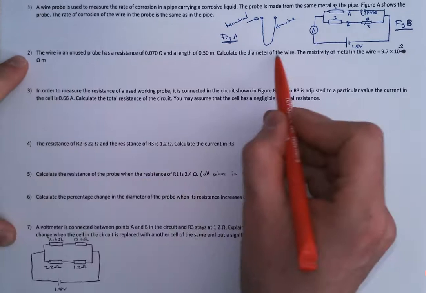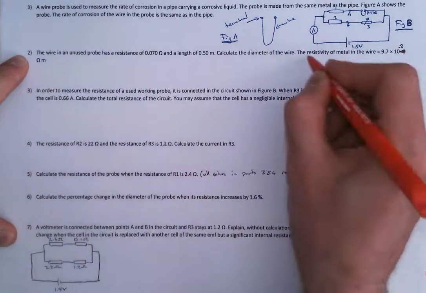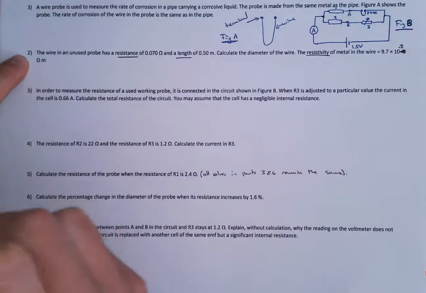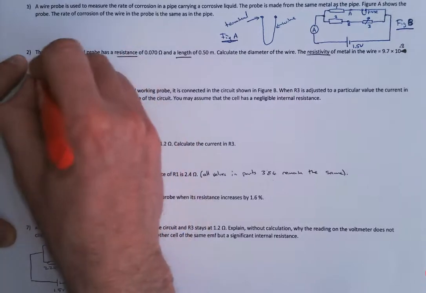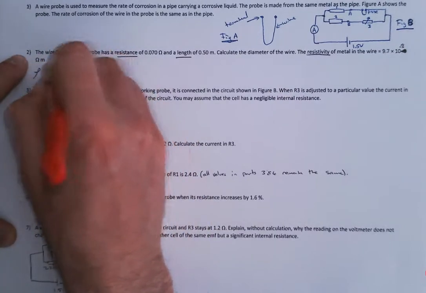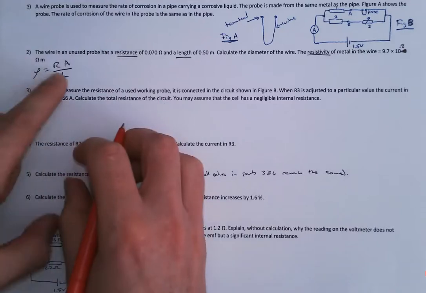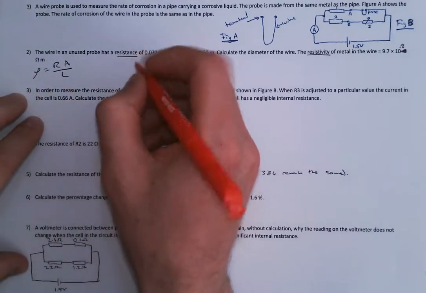It says calculate the diameter of the wire. Now what information is it giving us? It's given us the resistivity of the wire, the resistance and the length. So hopefully that brings to mind the relationship between resistivity, resistance, area and length. We can of course rearrange this for area.